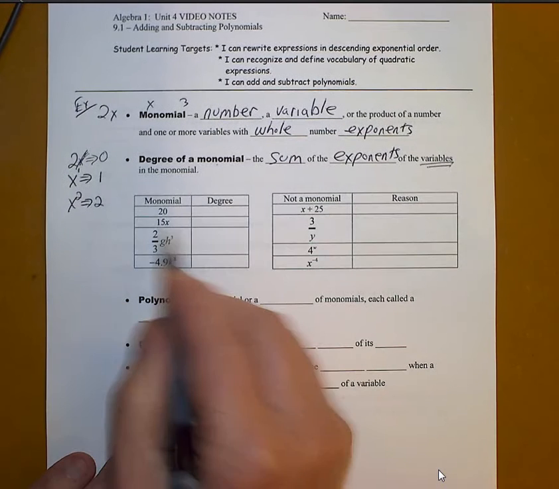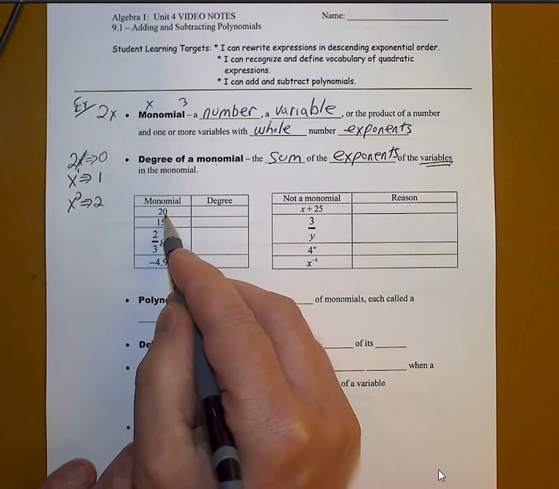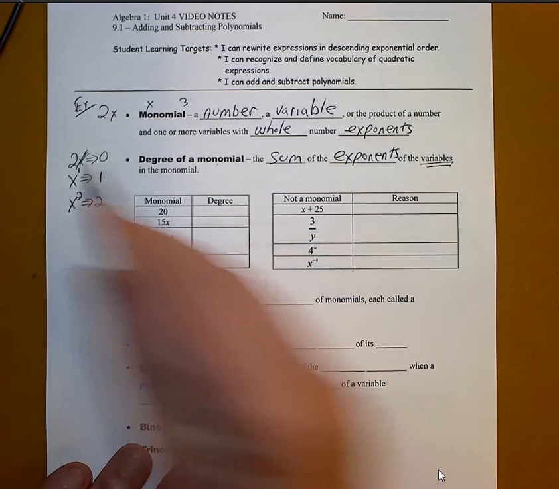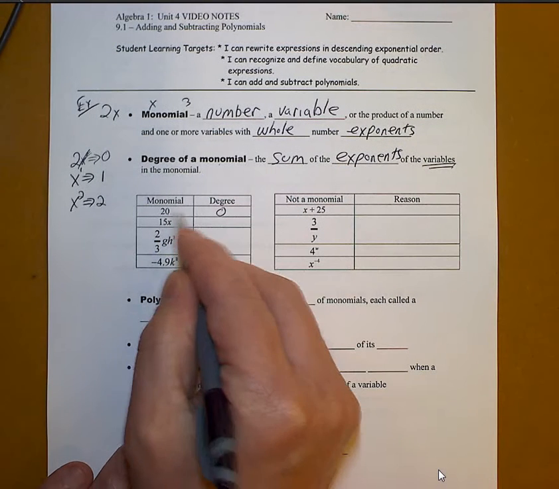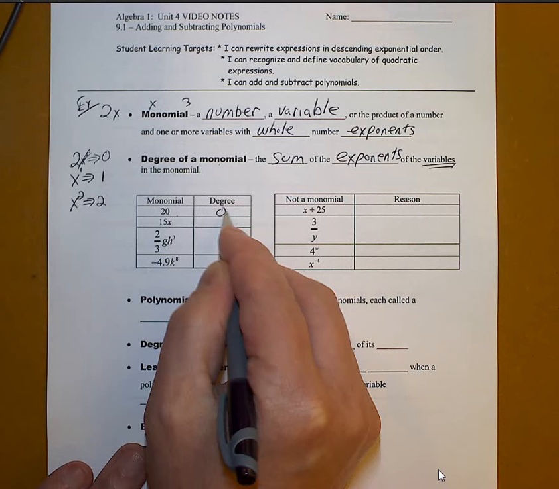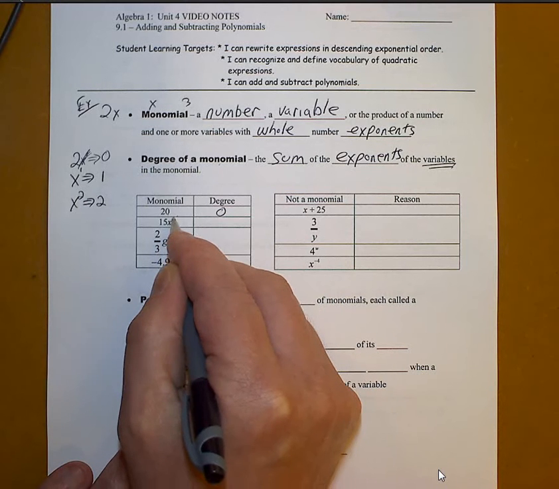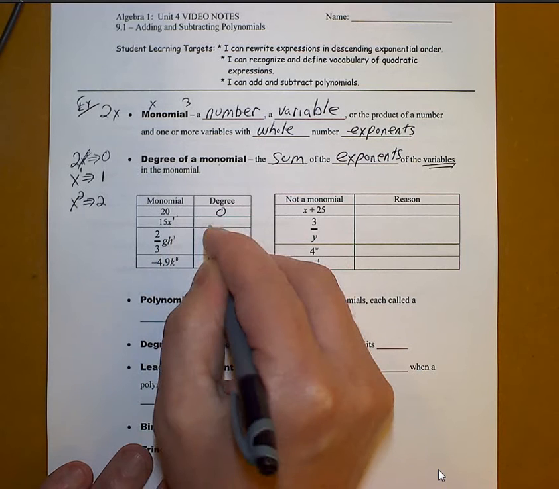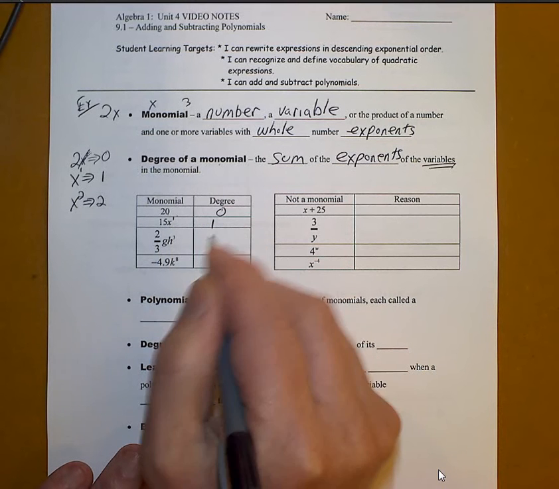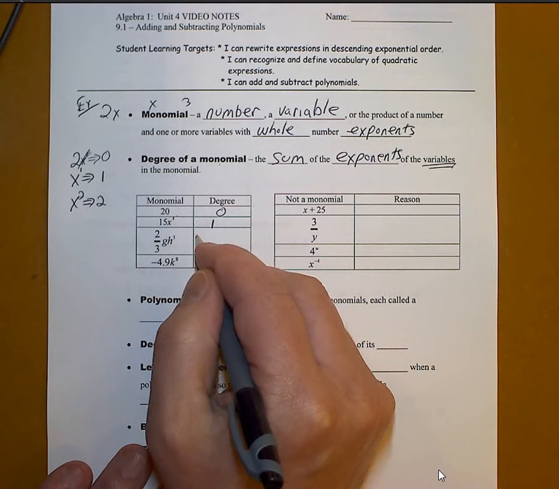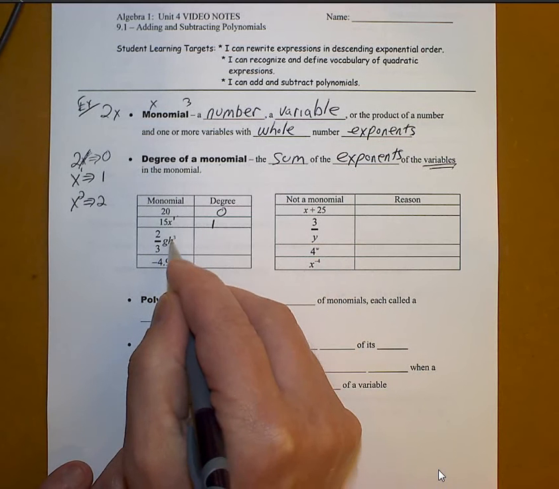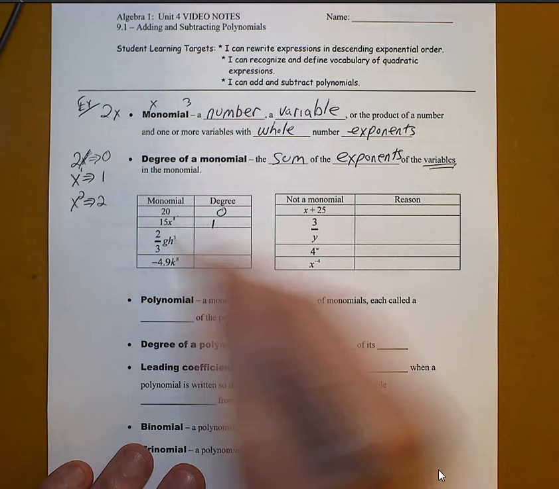So, monomial. 20 is a monomial. What's the degree? Well, we kind of talked about it. It's 0. Are there any variables? No. So if there's no variables, it's 0 degree. 15x, what's the degree? Well, sum of the exponents of the variables, x has a 1, so it's a first degree. 2/3 g h to the third. Remember, it's the sum of the exponents of the variables.